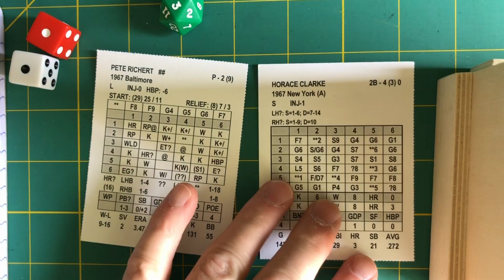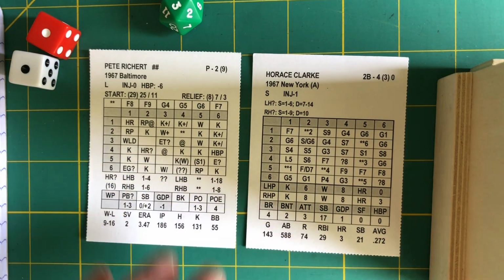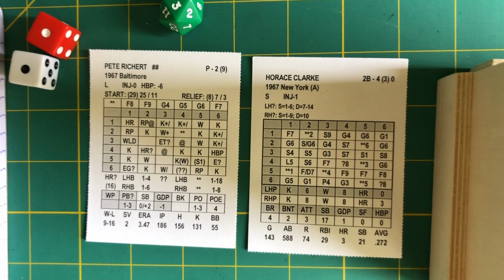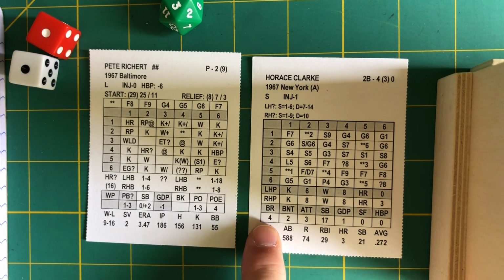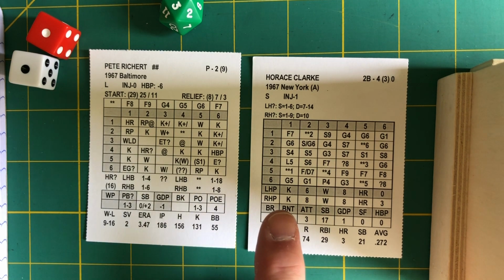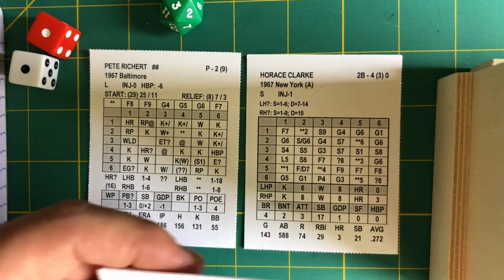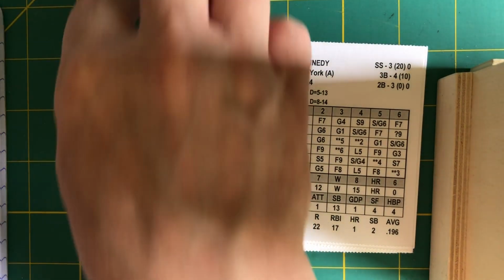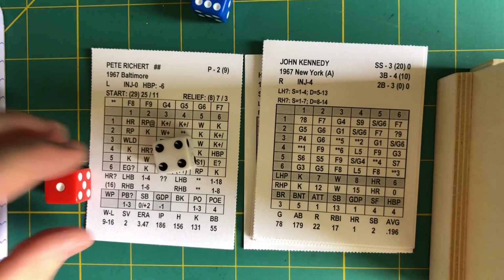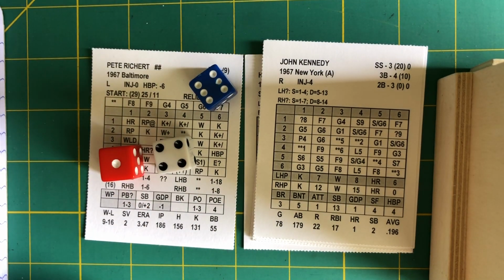Now Horace, among his other virtues, could run. He is a 4. First to third gets him a -1 just because, so that knocks him down to a 3. Fred Valentine's arm is a +1. That gets him back to a 4. So, we're going to roll all 3 dice again, red, white, and blue. Take the red one first. And that's going to get Clark to third.